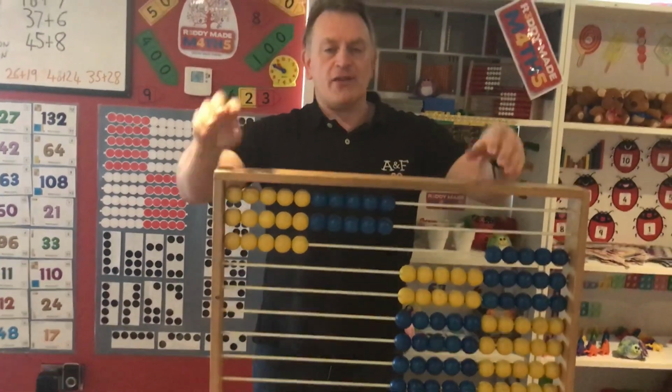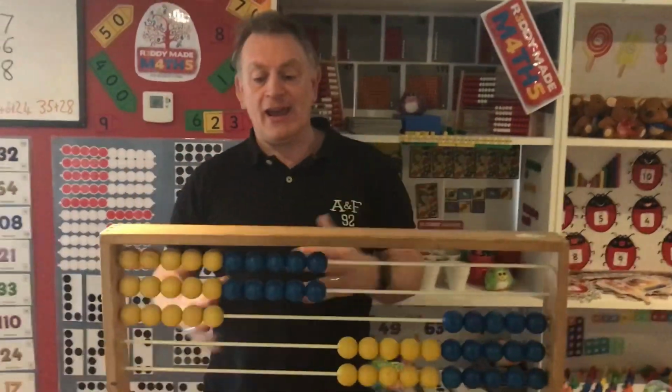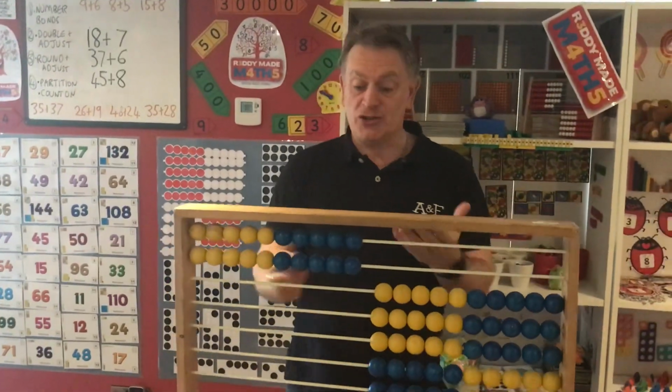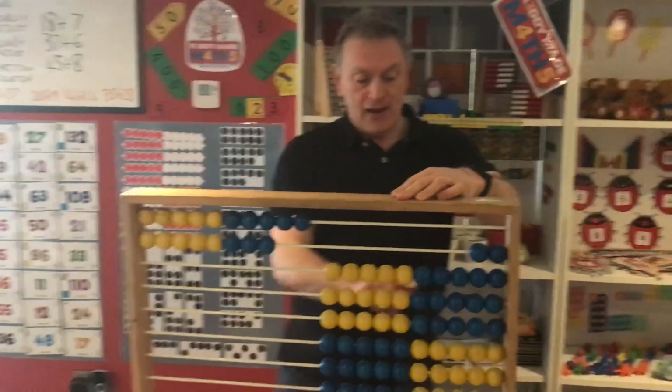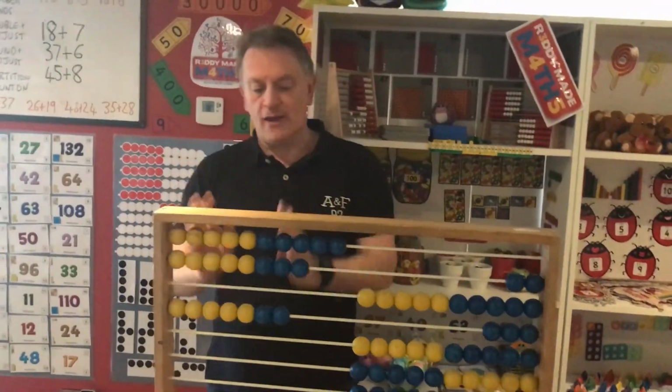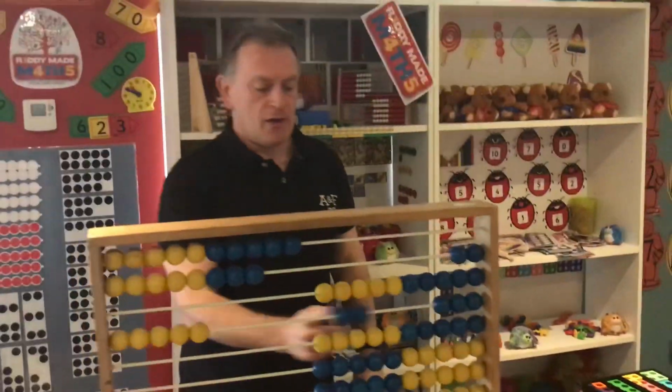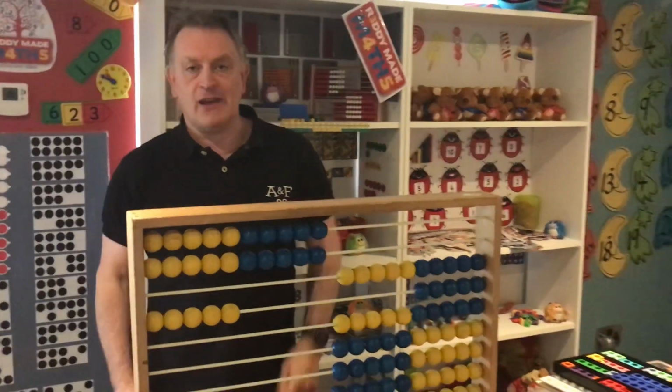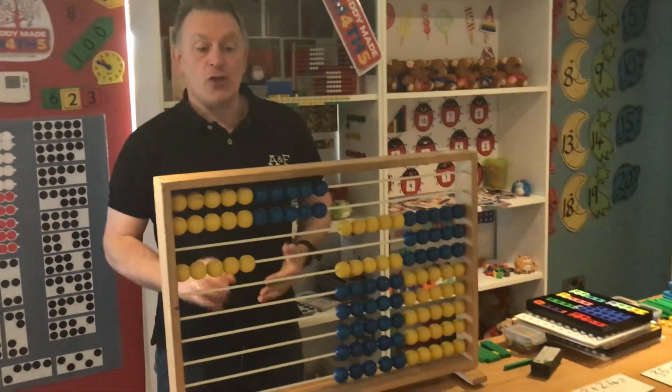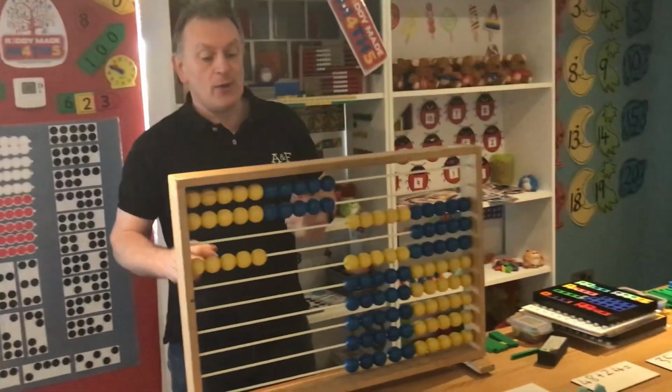So rather than seeing it as a counting on in ones, we're seeing it again. We could also imagine, there's our 18, here's a 7. I'm going to pass the 2 from that 7 over to the 18. And again, we end up with 25. So 2 ways to look at it with the abacus.